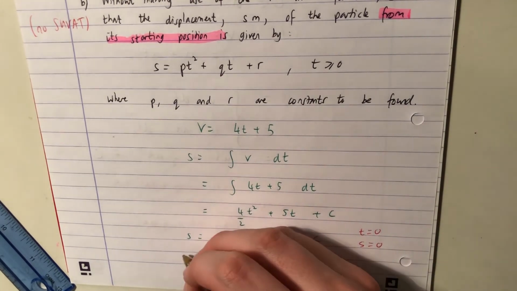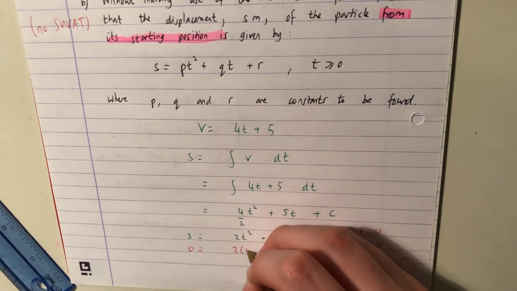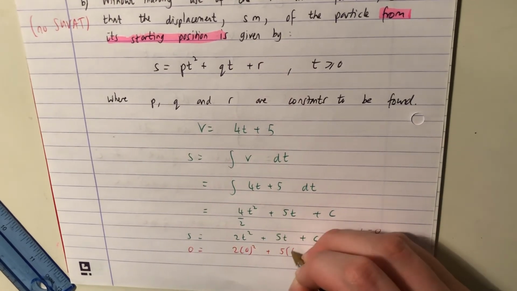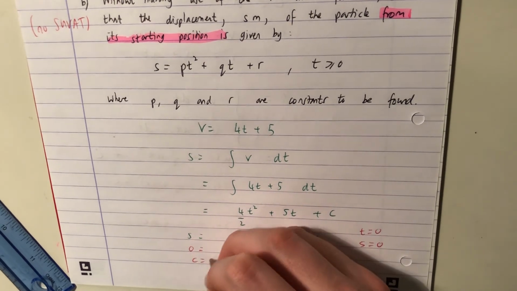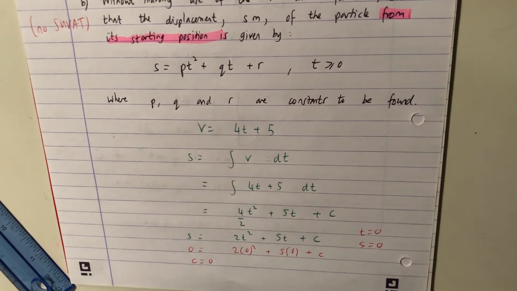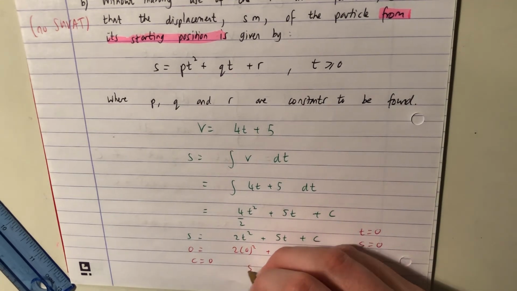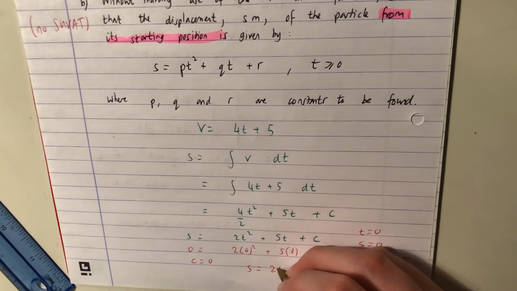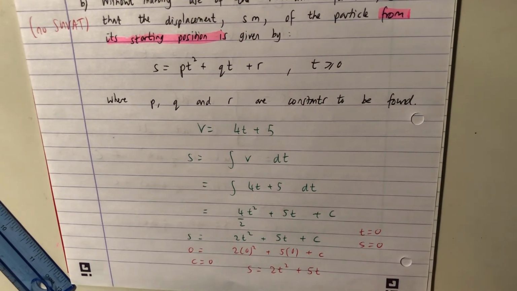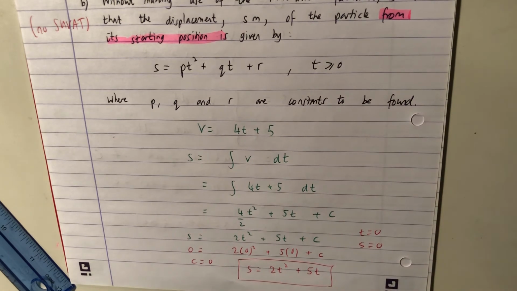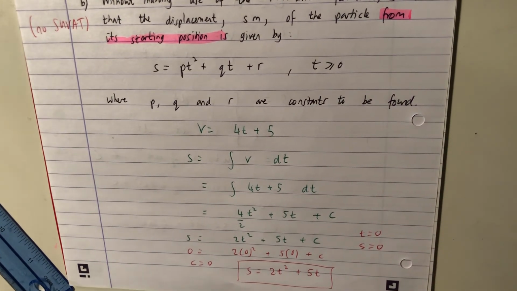So if you substitute those in, you get 0 equals 2 times 0 squared plus 5 times 0 plus c, which gives you c is equal to 0. And when c is equal to 0, you get s equals 2t squared plus 5t plus 0, which would be it. And that would be the formula.